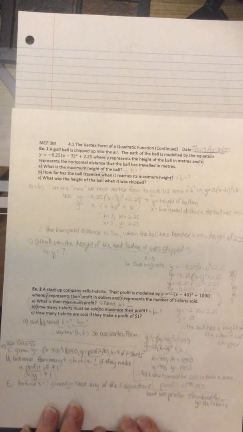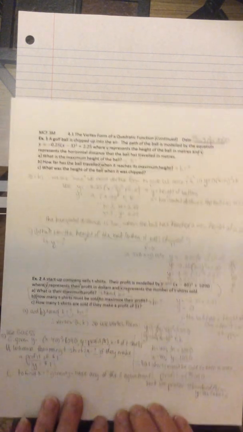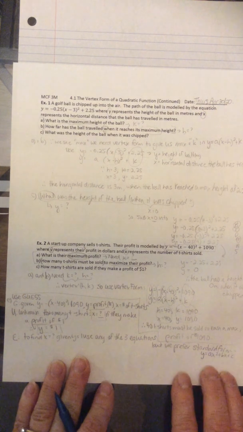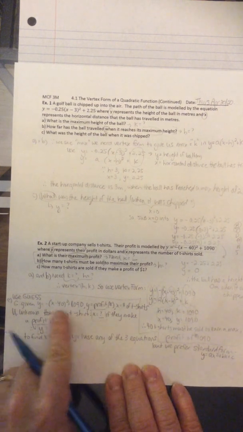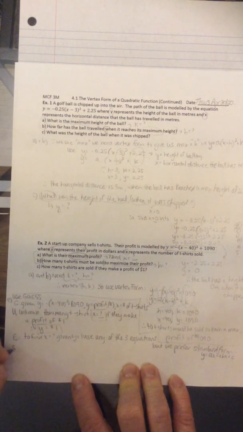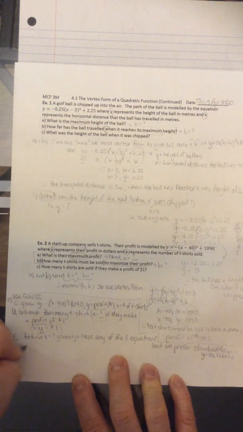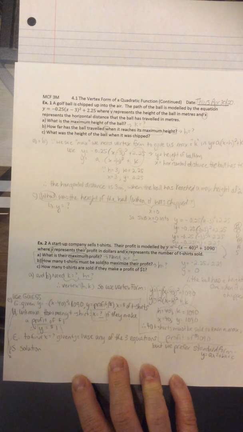But that's okay, because in this case, we don't have standard form. We only have the vertex form. That's okay. So S, the solution, we're going to take what's been given, what we have to find in the unknown, and the equation, okay?